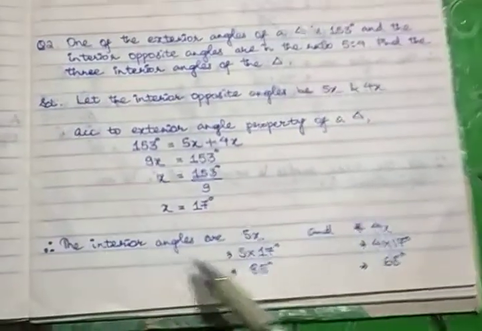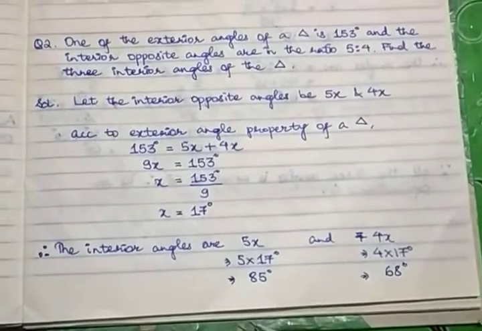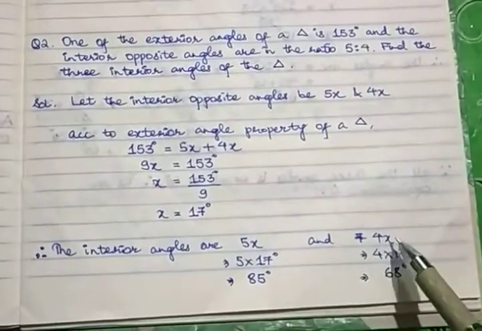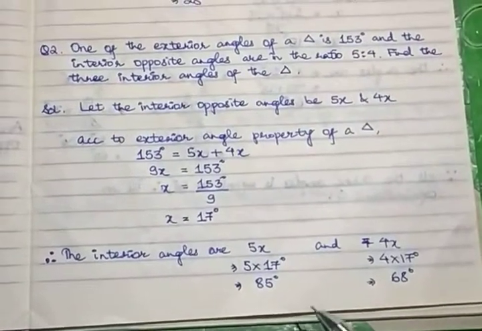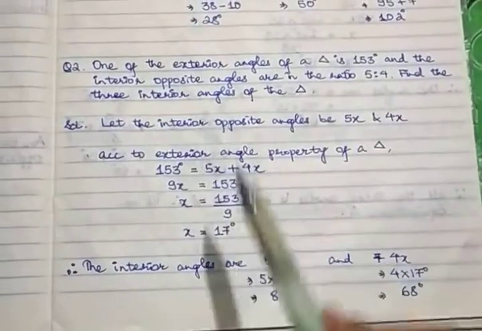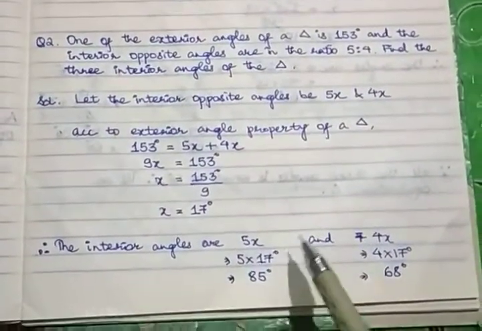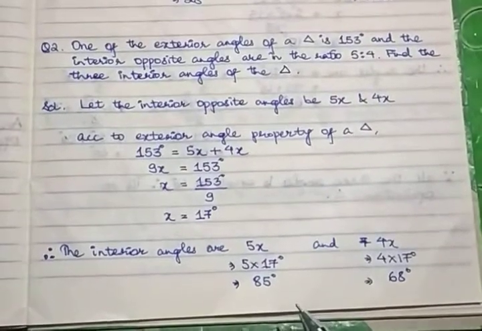So therefore the interior angles are 5x, that is 5 into 17. One of the angles is 85 degrees. Another angle is 4x, that is 4 into 17. It is 68 degrees. Now see, we are not finished here. Why? Because we need to find all the 3 interior angles. So we got 2 interior angles. Now one more is left, isn't it?